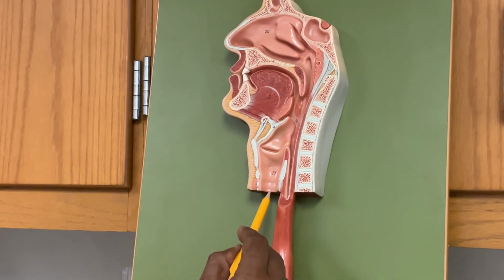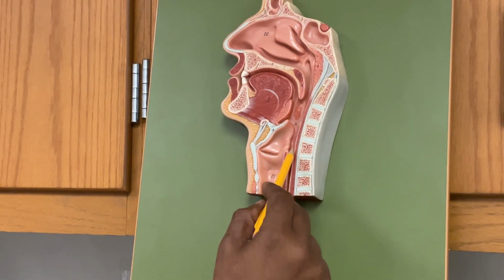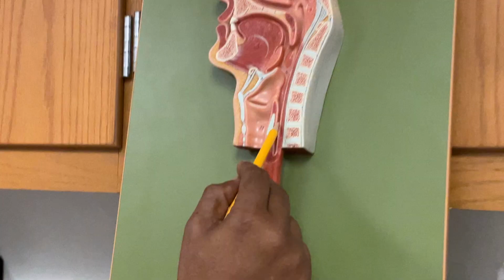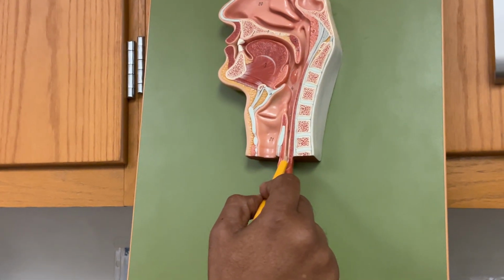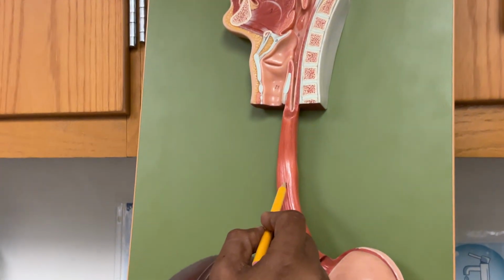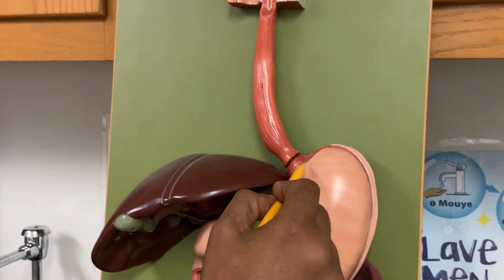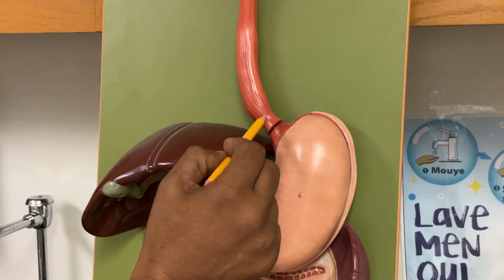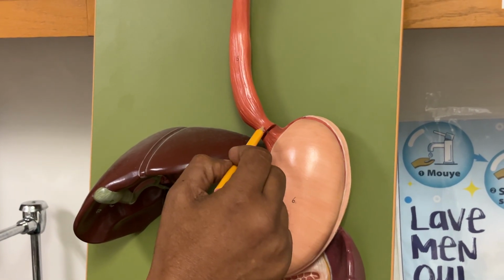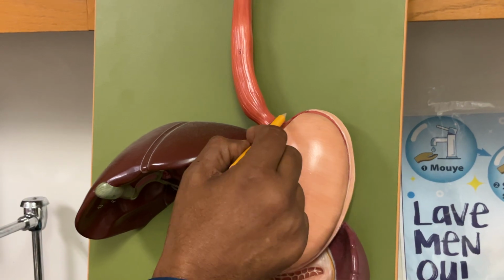This is a trachea. And at the back, you have the next part of the digestive tract, which is the esophagus. So this is the esophagus. It comes over here and empties into the stomach, so the food reaches the stomach. So this is the lower end of the esophagus, and this is where the stomach starts.